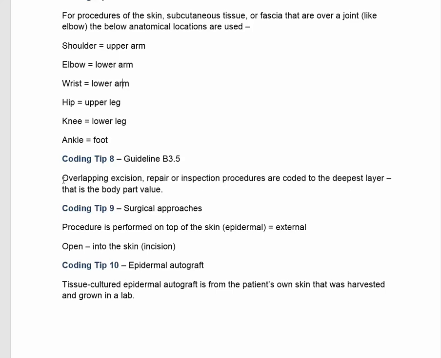Surgical approaches related to skin and integumentary, of course, include external, which is working on the top of the skin. And open would be incision, going into the skin.